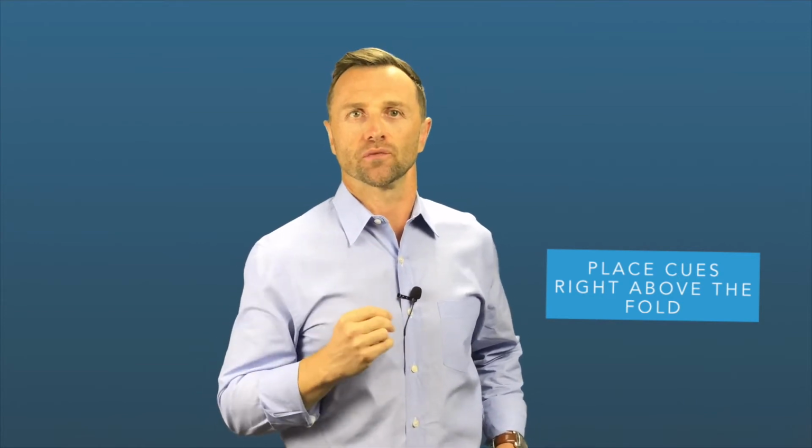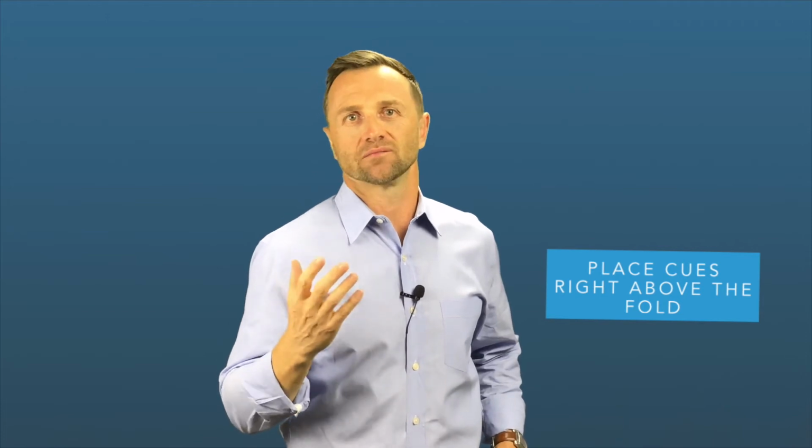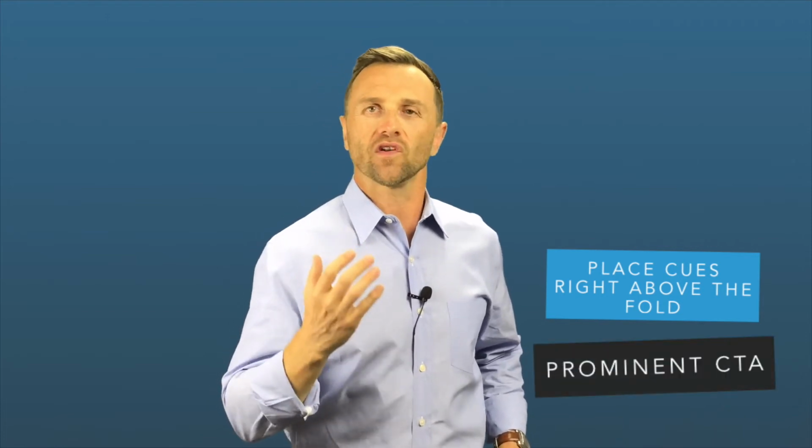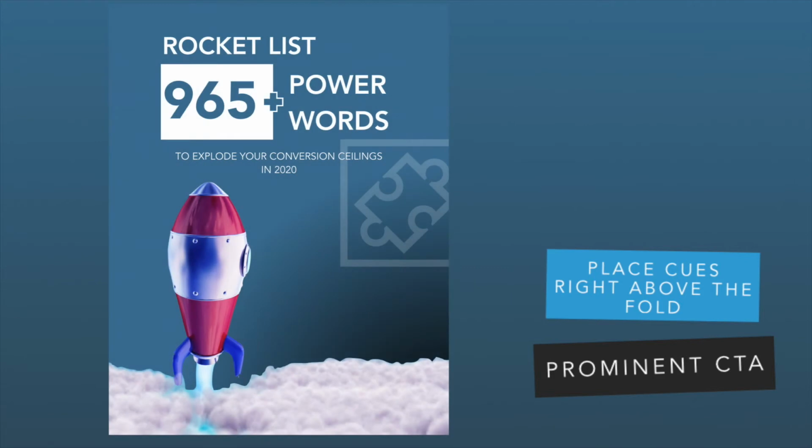Second directional cue. Make your call to action stand out. It should look like a button with bold and striking copy using power words from the 2020 Rocket List, and of course contrasting colors.